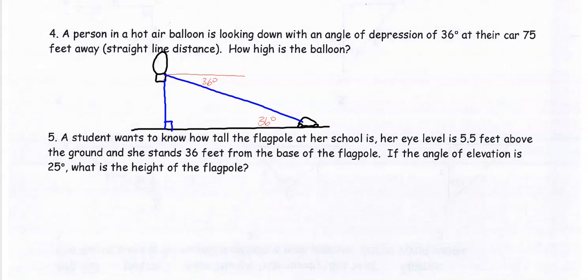And the car is 75 feet away, straight distance. So the 75 is actually this hypotenuse here. So 75. And what are we trying to find? How high is the balloon? So I'm going to put my guy over here. We have opposite. We have hypotenuse. So let's use sine.